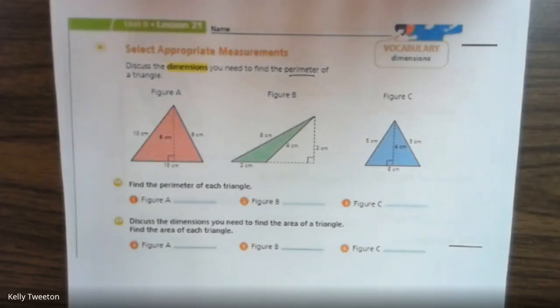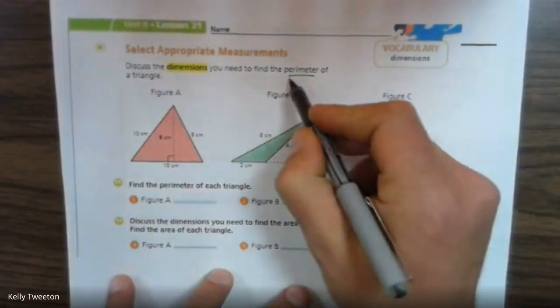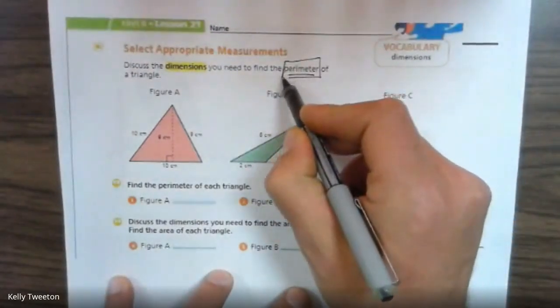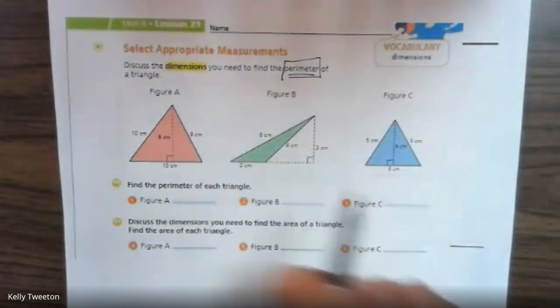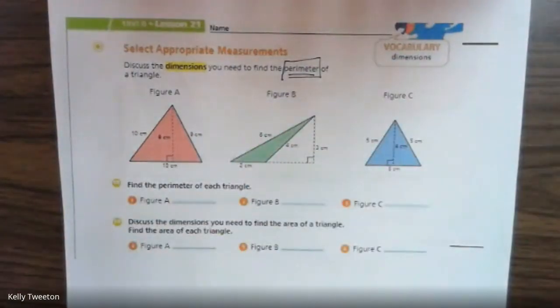It says, discuss dimensions you need to find the perimeter of a triangle. Now, perimeter, remember, perimeter means around the outside of the shape. Perimeter, around the outside. Building a fence on the outside of your property. Putting a border around your room. Any of those would be like perimeter.